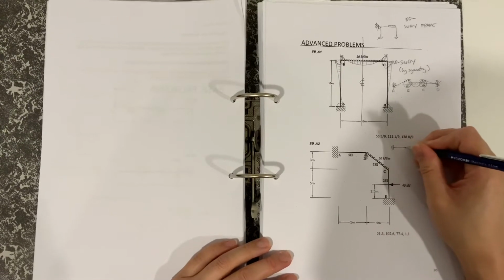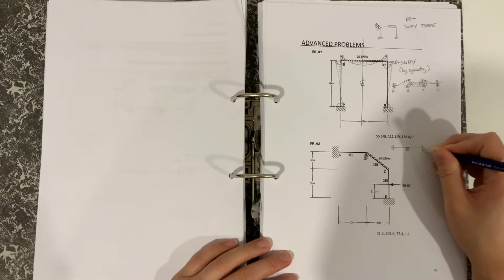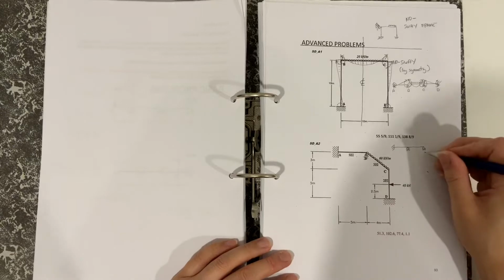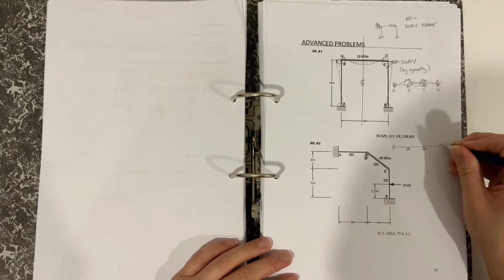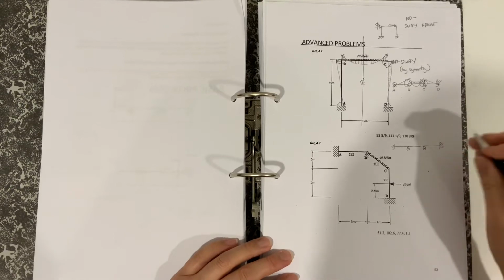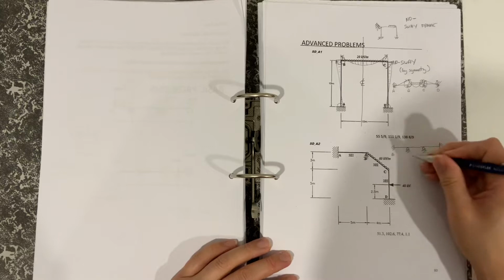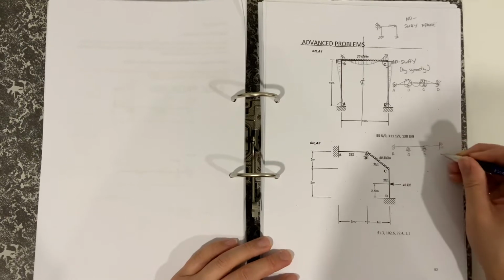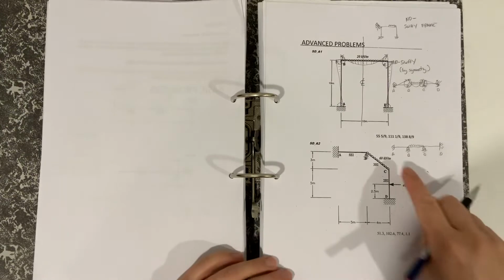So you would have A, B, C, imagining that C is being supported by that column D, and then down here you would have the D going down there. So that would be A, B, C, and D, and then you've got the load there, as the UDL.